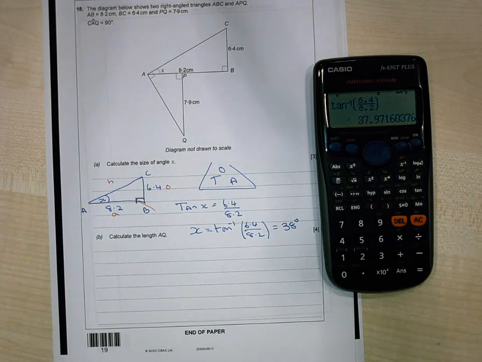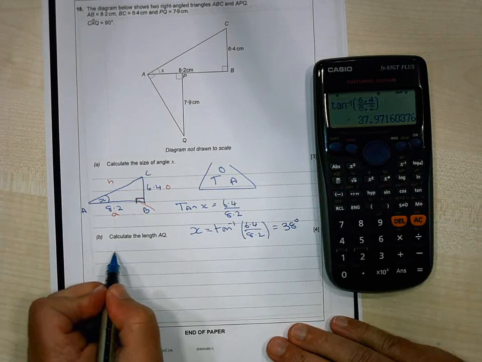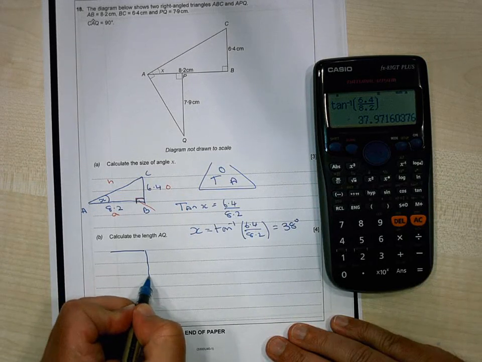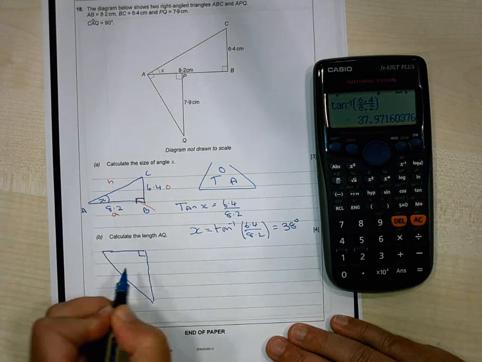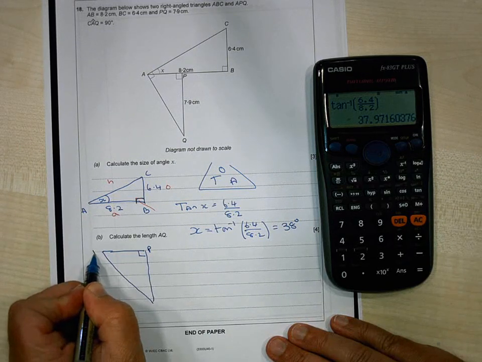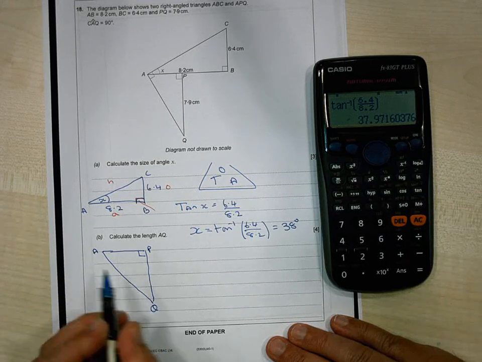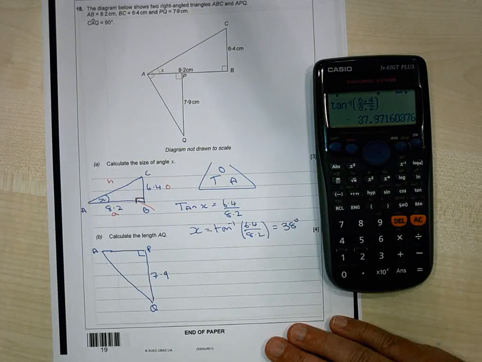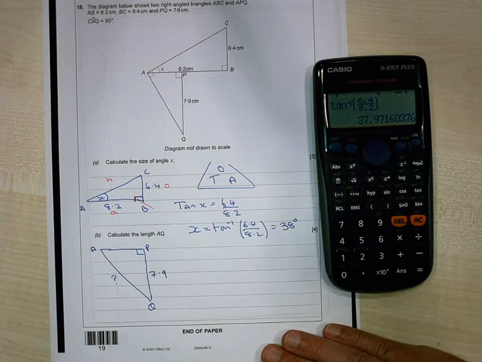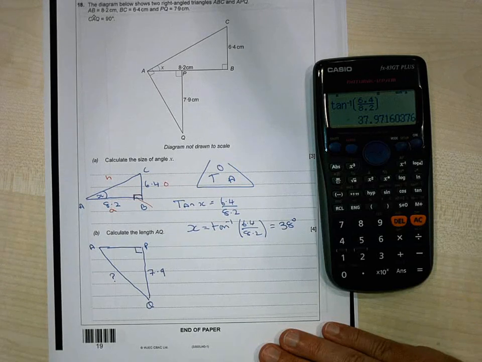Then they want us to calculate the length of AQ. Well, AQ is a different triangle. I know that that is 7.9. I want to find that. I need to have an angle inside that triangle in order to be able to work that out.